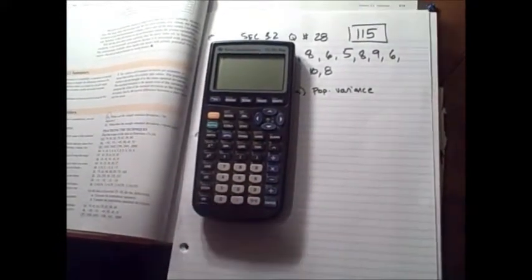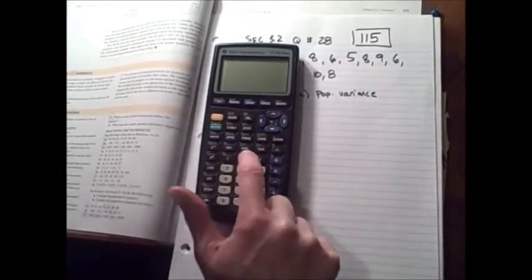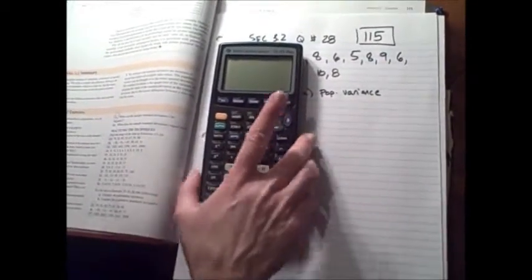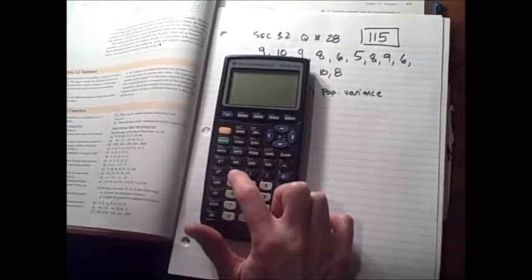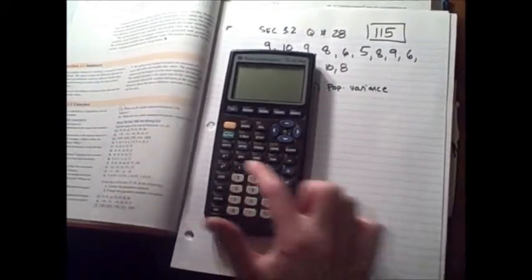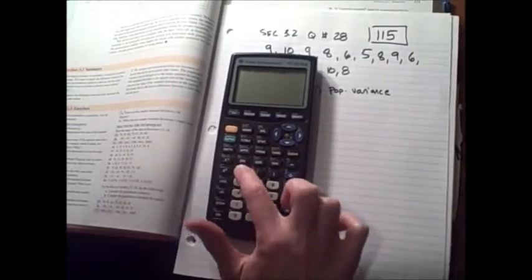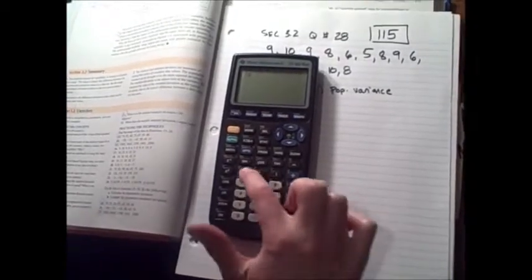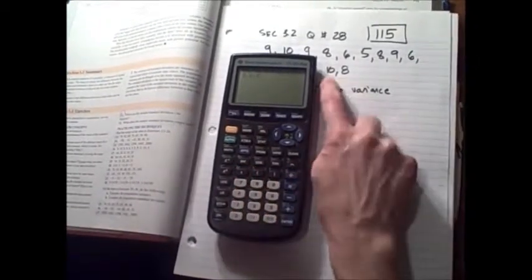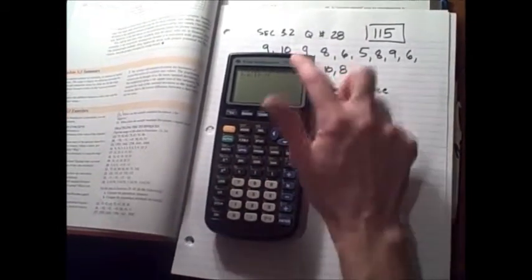So first you turn it on. Now you hit second function and the yellow bracket, which is right there. Now I'm going to enter all the numbers. So I hit 9, comma, 10, comma, 9, comma, 8, comma, 6, comma, exciting isn't it, 5, comma, 8, comma, 9, comma, 6, comma, there's two more, 10, comma, 8. That's the last number, so no more comma.